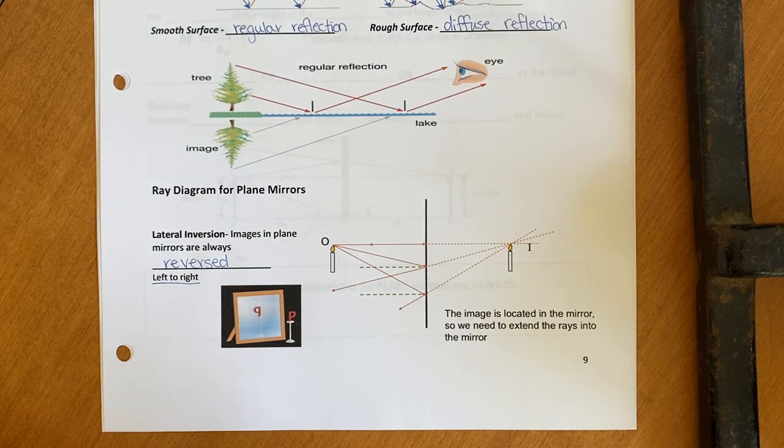So it's important if you ever want to write something on your face, like, go Leafs or something, have somebody else do it for you. Don't try to do it in the mirror because you'll end up writing it backwards.